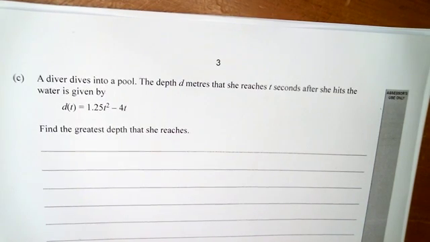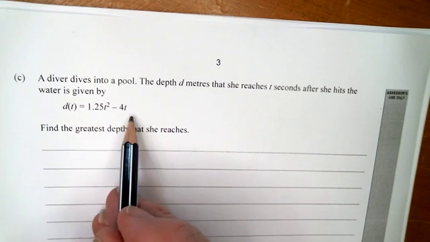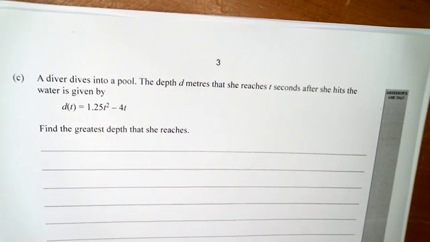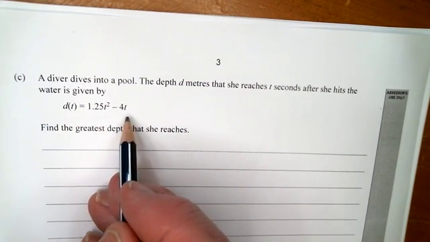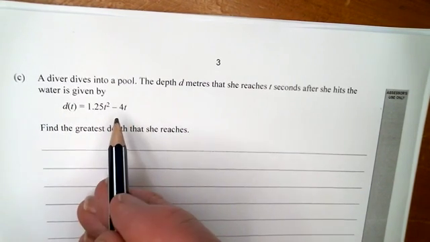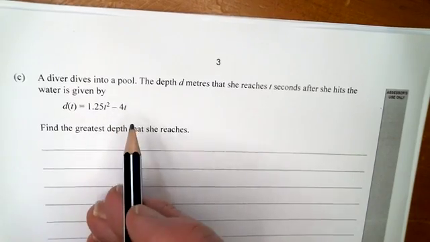All right, question 1c. It says a diver dives into a pool, as they do. The depth, d meters, that she reaches t seconds after she hits the water is given by this function here. Find the greatest depth that she reaches. So to do that, we need to find the differential of this and make it equal to 0, because when it equals 0, we're going to find the greatest depth.